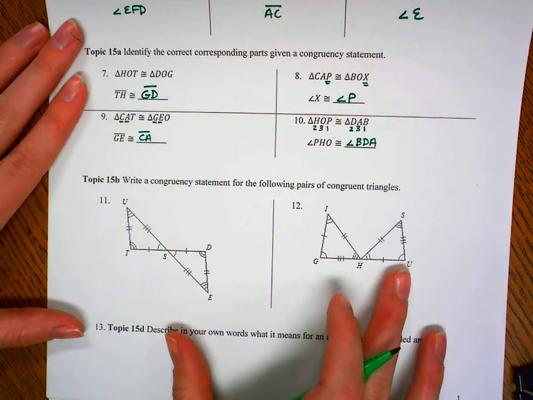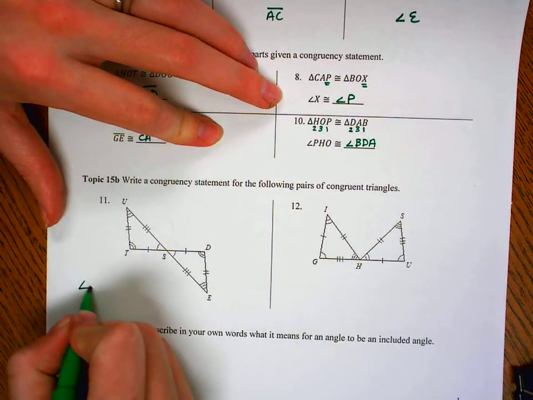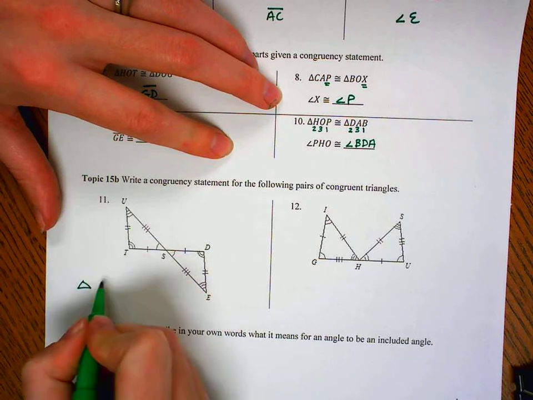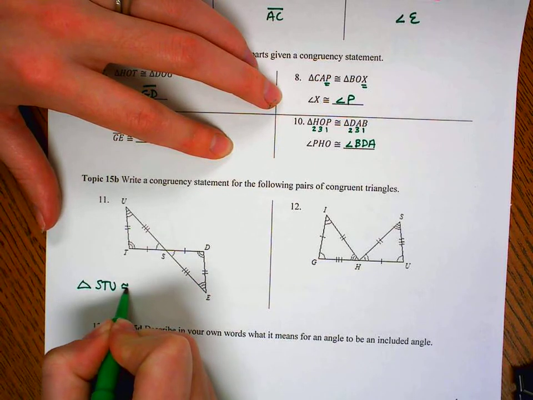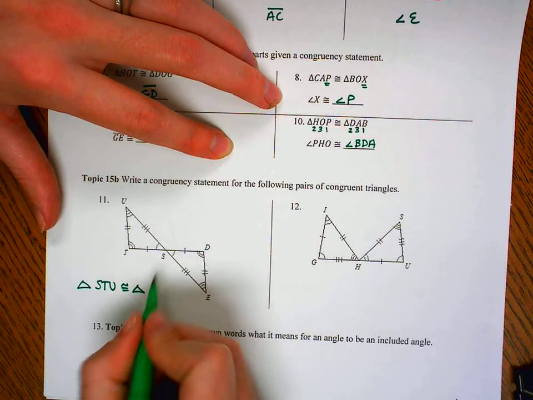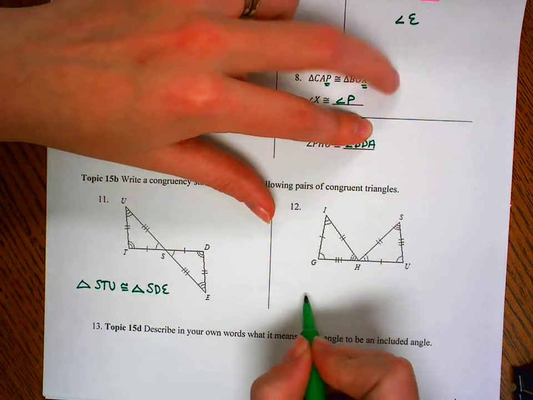Okay, write a congruency statement for the following pairs of congruent triangles. I like to do 1 tick mark, 2 tick marks, 3 tick marks. So triangle STU is going to be congruent to triangle 1, 2, 3. So SDE. I got all my corresponding parts lined up. So let's do that again.